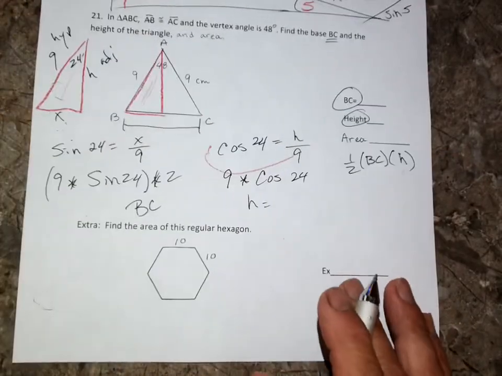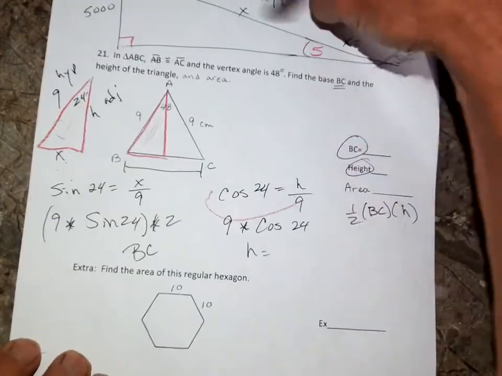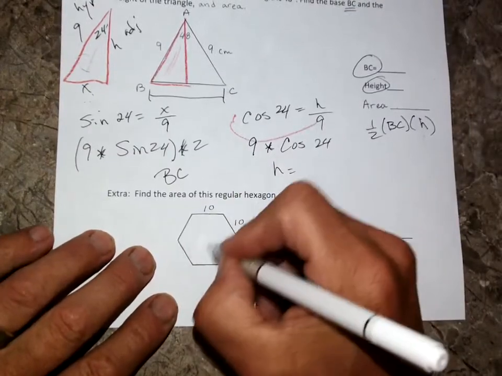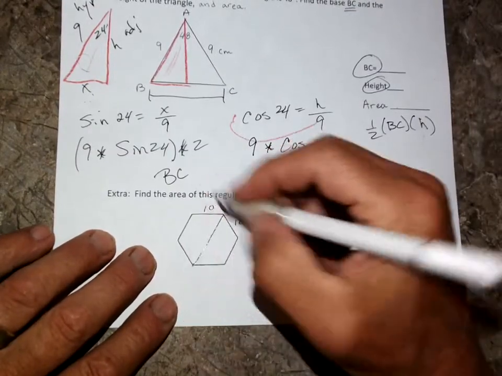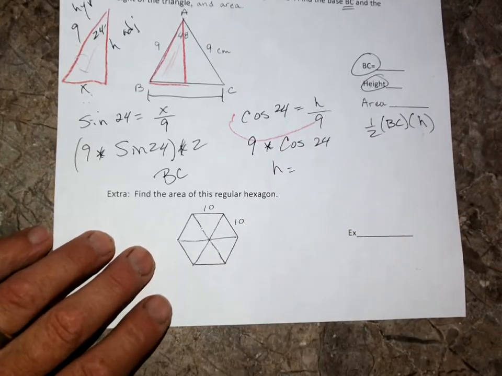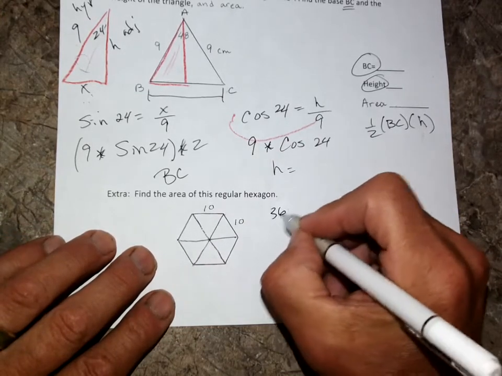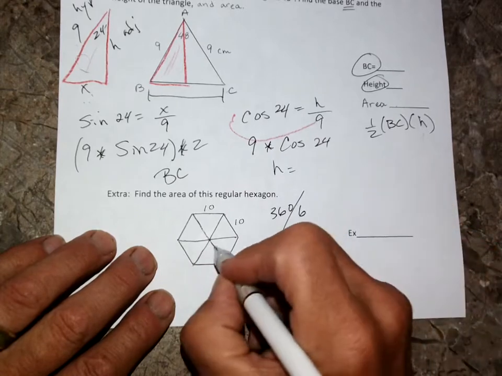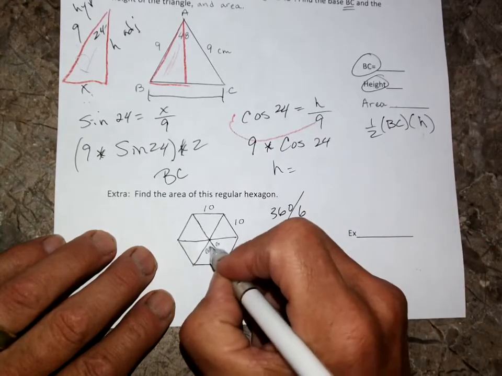Now, extra credit, I will set you up a little bit. Of course, obviously there are 6 equilateral triangles. We know out of 360 degrees, divide by 6, each of these are 60 degrees.